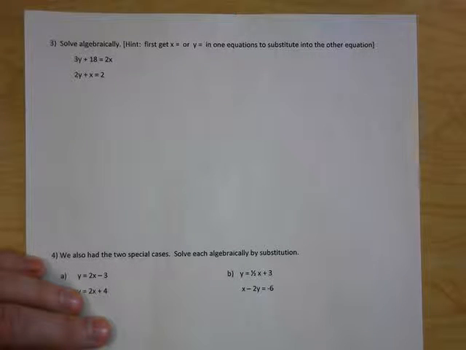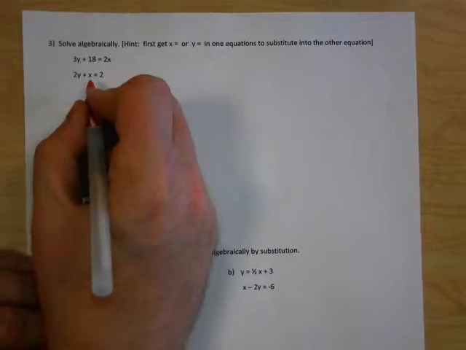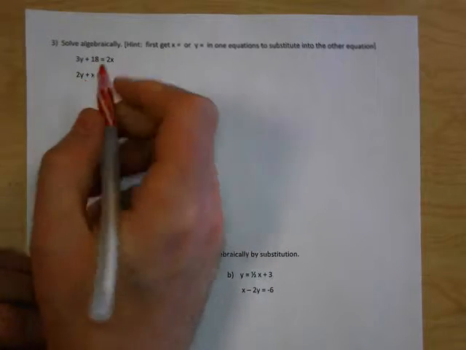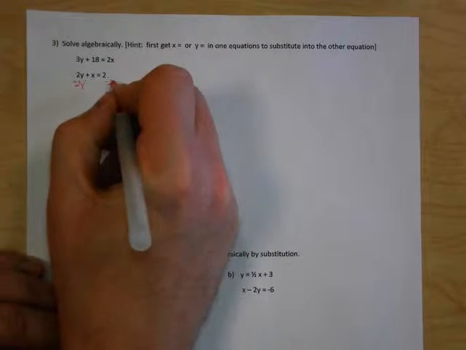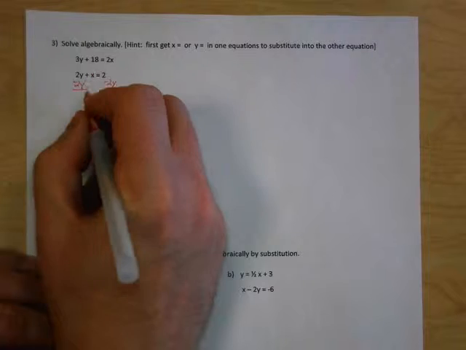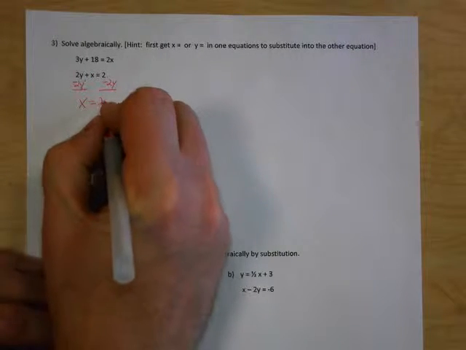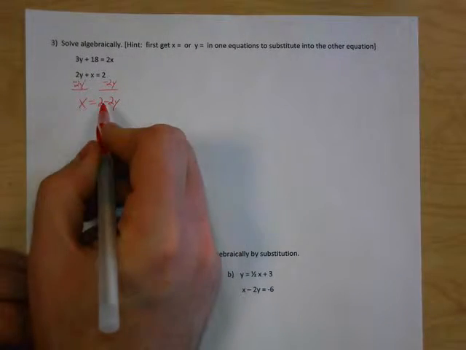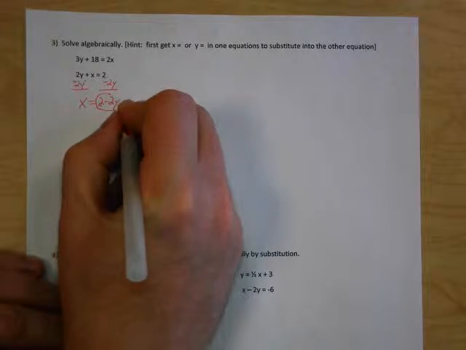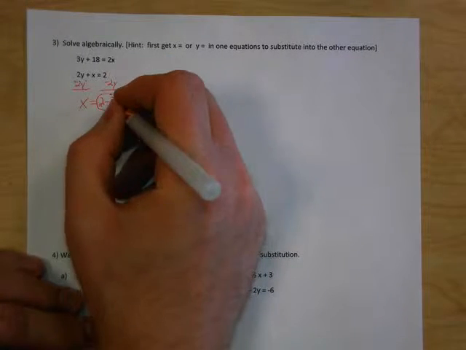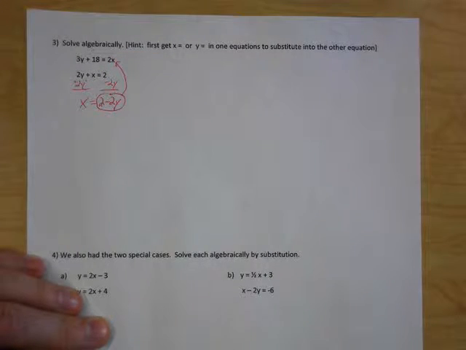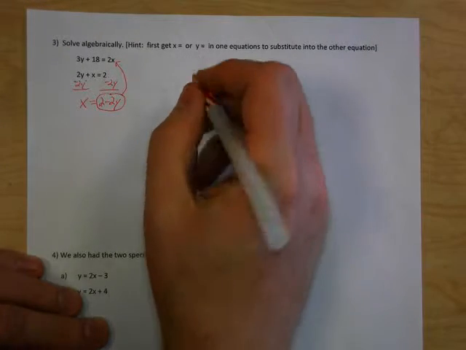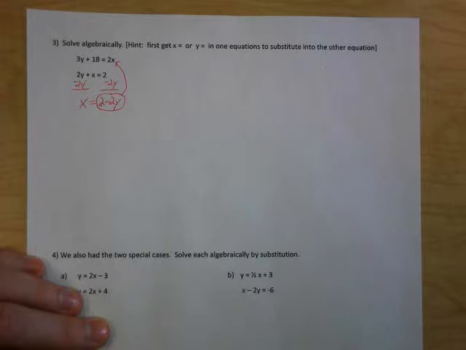It's not wrong, but you're more apt to make algebra mistakes if you try to do that in every single example. So what I suggest is, when you look at that second equation, if you subtract 2y and end up with x equals 2 minus 2y, now you can substitute that quantity, 2 minus 2y, in place of x in the other equation.